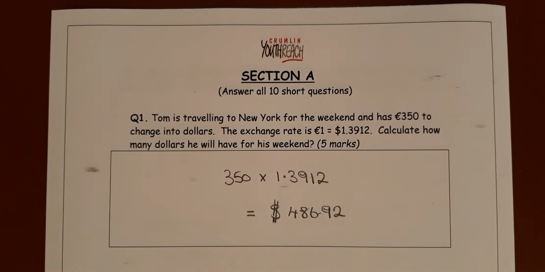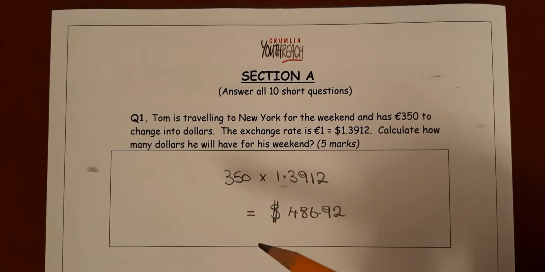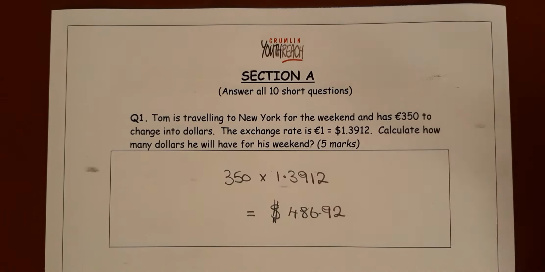Section A, short questions. Question 1. Tom is travelling to New York for the weekend and has €350 to change into dollars. The exchange rate is €1 is equal to $1.3912. Calculate how many dollars he will have for his weekend.